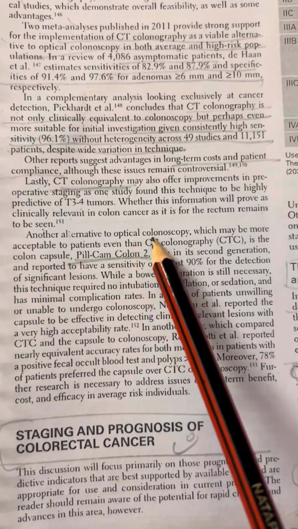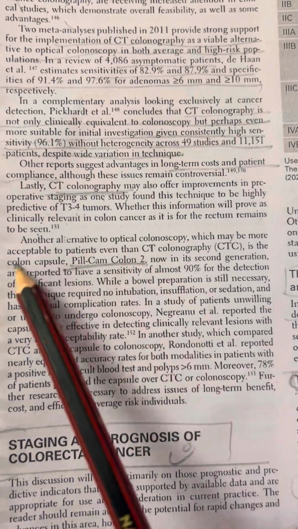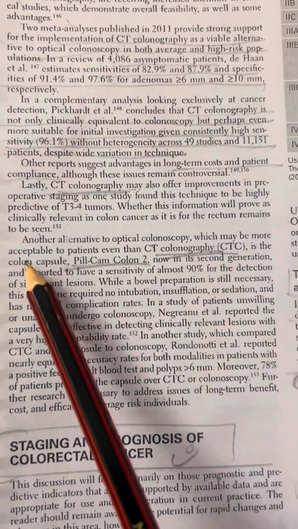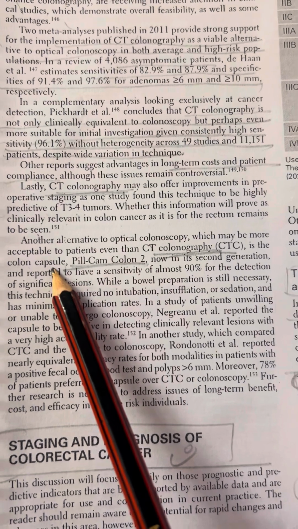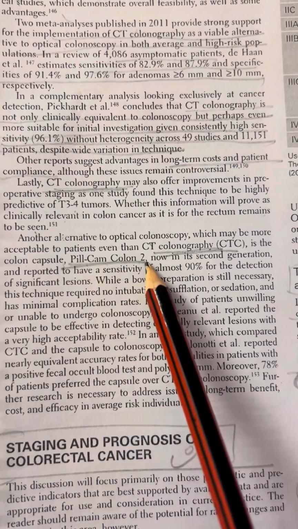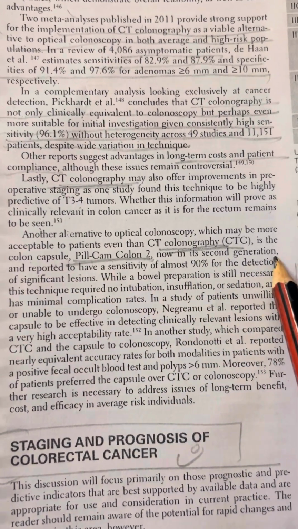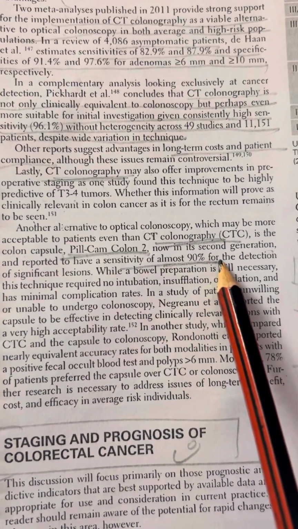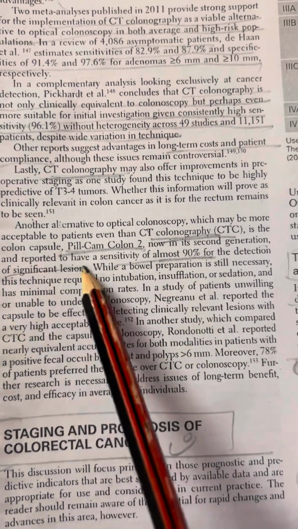Another alternative to optical colonoscopy which may be more acceptable to patients, even than CT colonography, is the colon capsule. PillCam Colon 2 is now in its second generation and is reported to have sensitivity of 90% for detection of significant lesions.